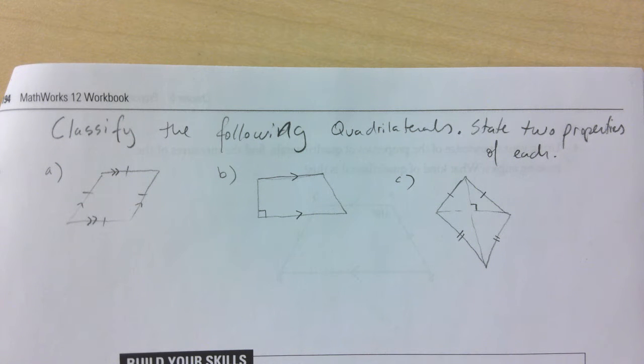Classify the following quadrilaterals, and I also want you to state two properties of each. This is on page 194.